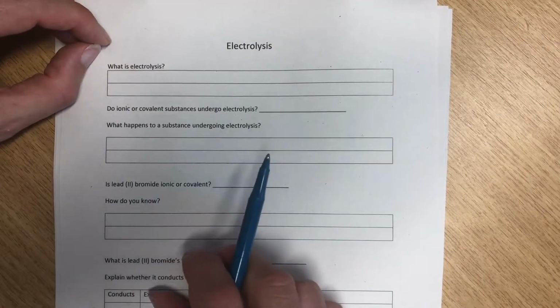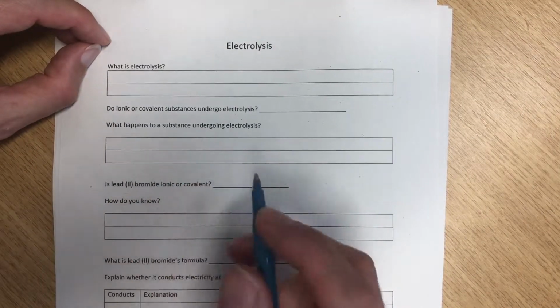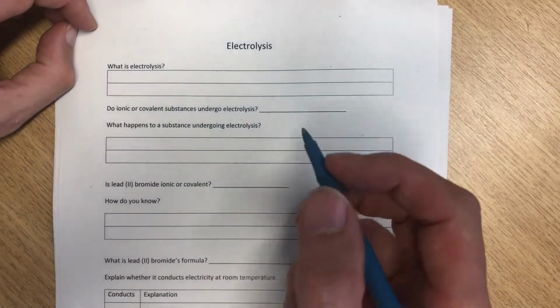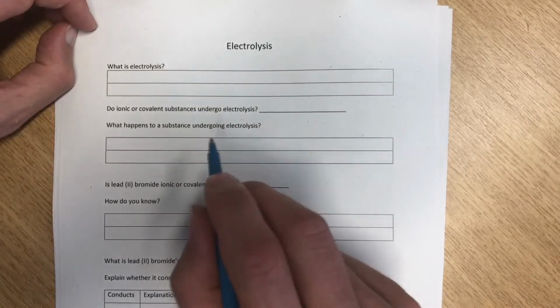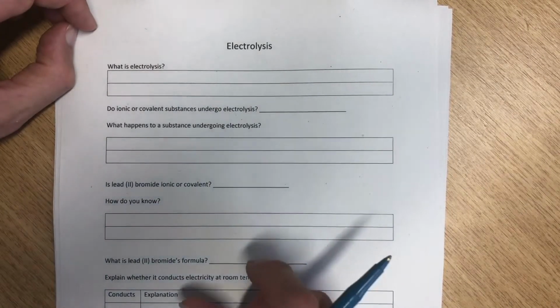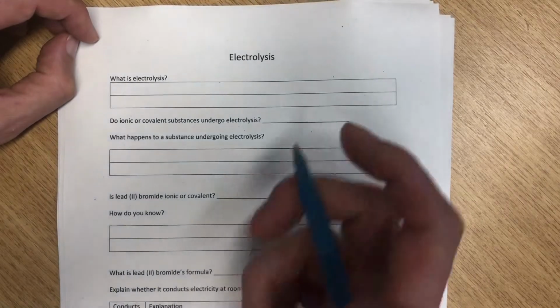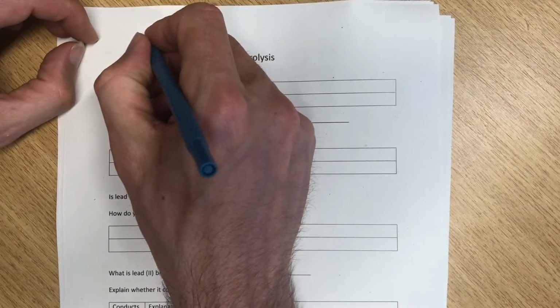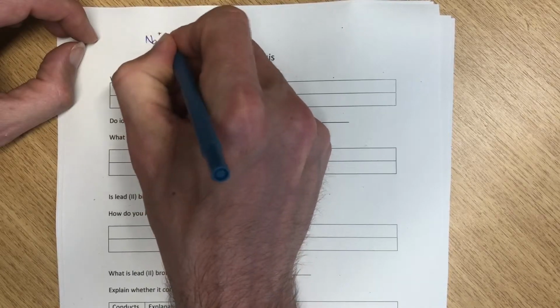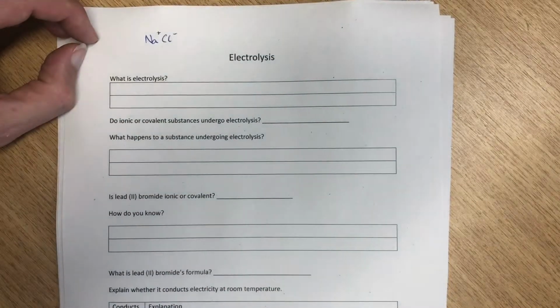So first of all, what is electrolysis? Electrolysis is a chemical reaction. Essentially, it's a name of a chemical reaction, and it's a type of chemical reaction that decomposes ionic substances. Decomposes means breaks down. So possibly the simplest ionic substance that we often talk about is sodium chloride, made of sodium ions and chloride ions chemically bonded together.